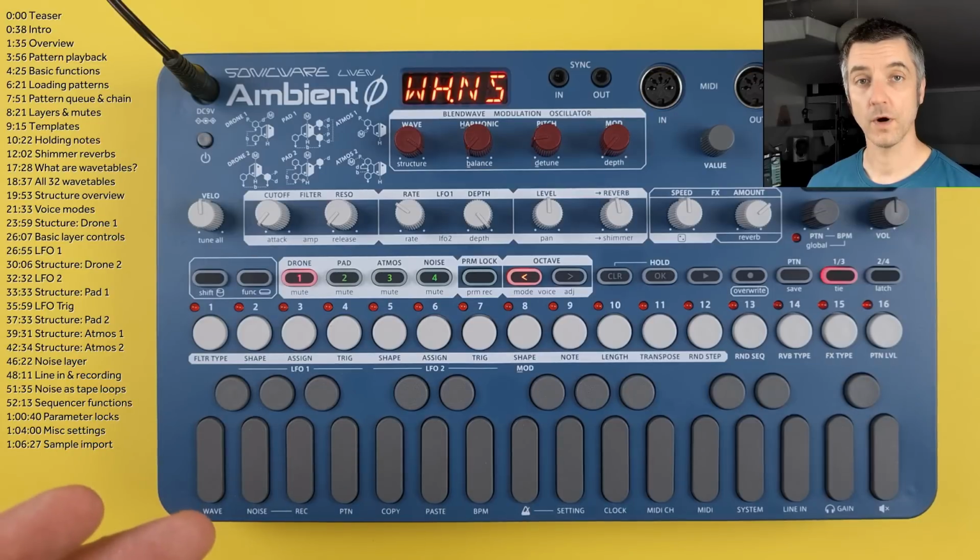So there's 32 wavetables to choose from, and as you can hear, there's a lot of variety in there, so we've got plenty of stuff to make our patches with.